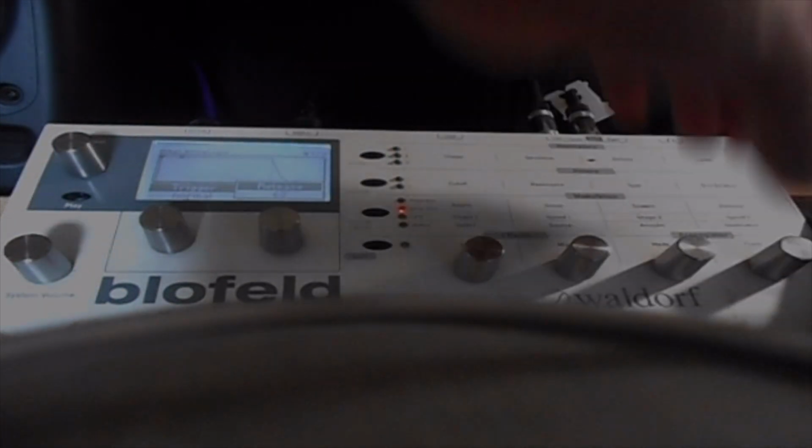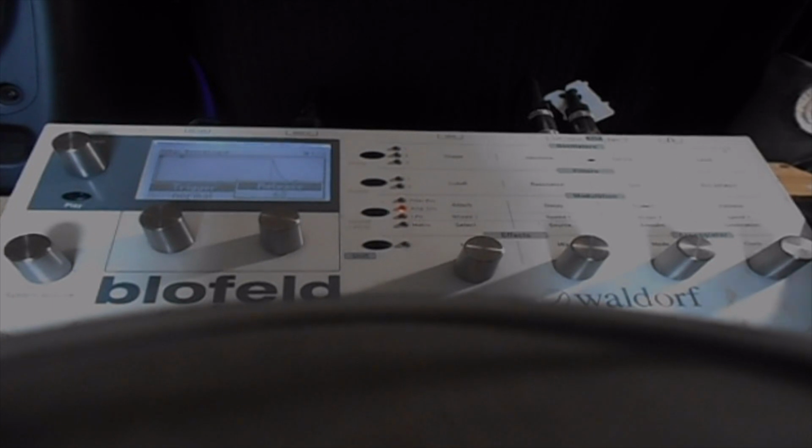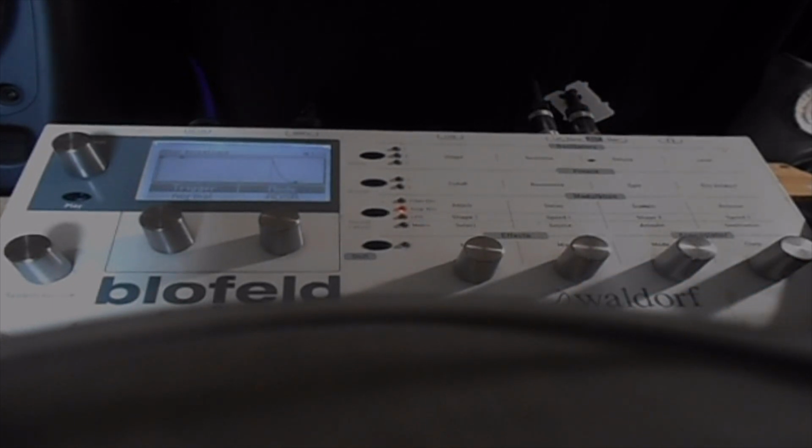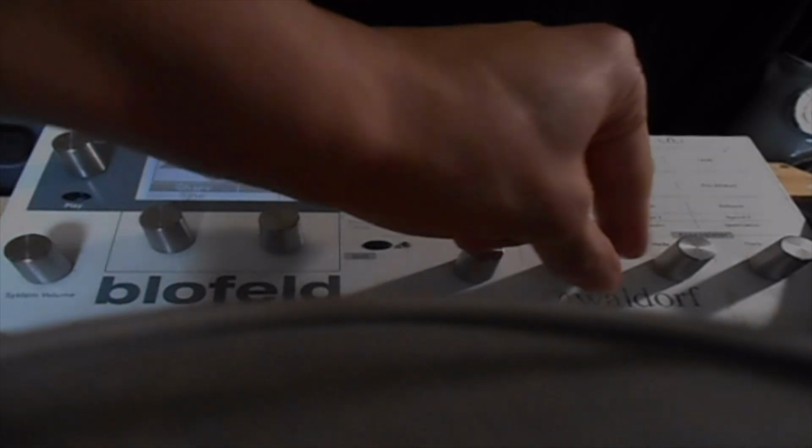See? Nasty tones out of this. You see? Done easy.